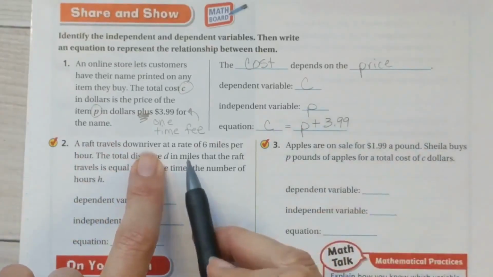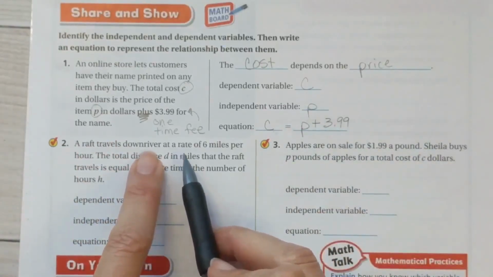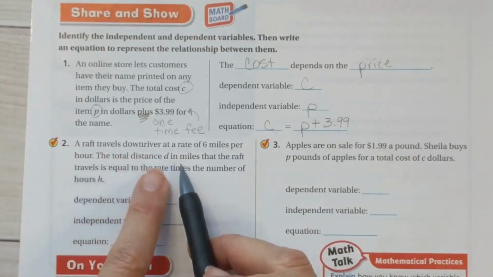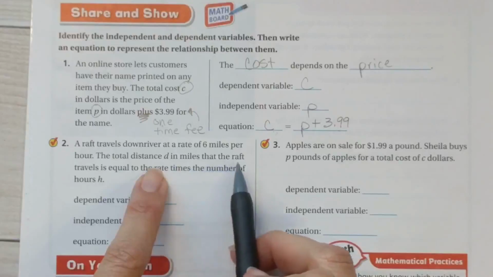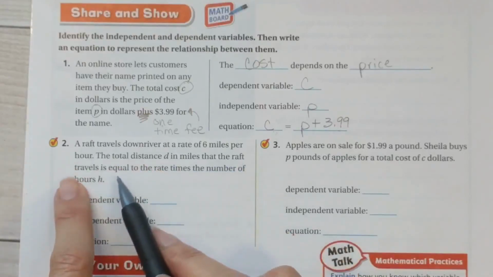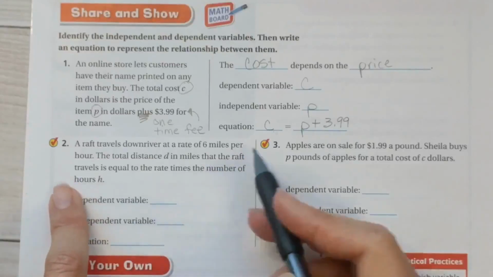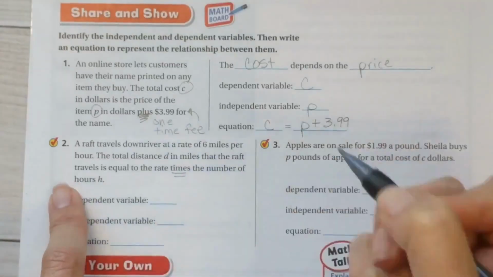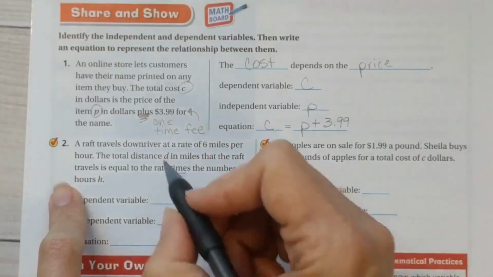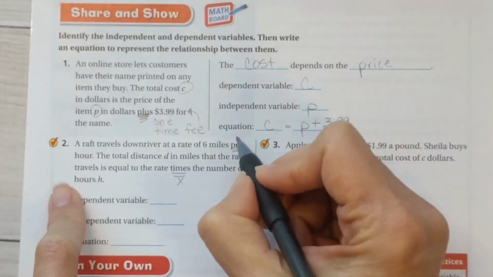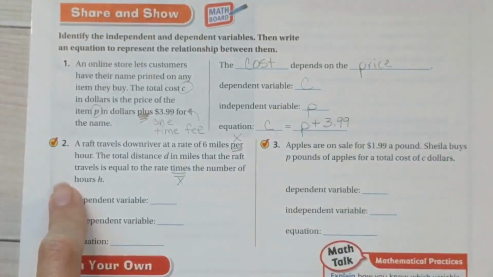All right, number 2. A raft travels downriver at a rate of 6 miles per hour. The total distance, D, in miles that the raft travels is equal to the rate times the number of hours. So right here, they're telling us something, aren't they? They're telling us our operation that's going to be in our equation is times. Per also means times. So right there, we know we're going to be using that operation.